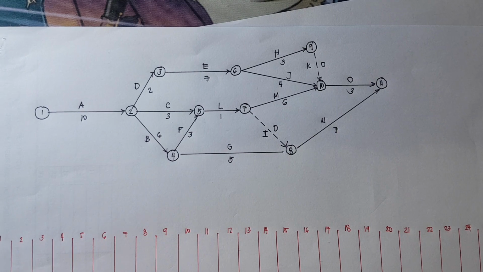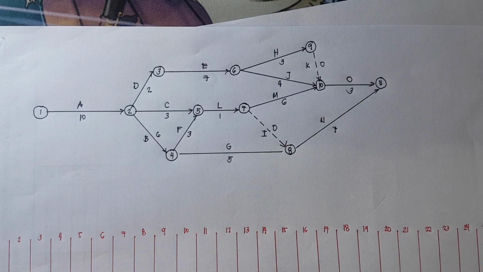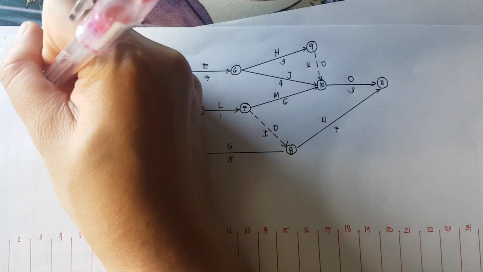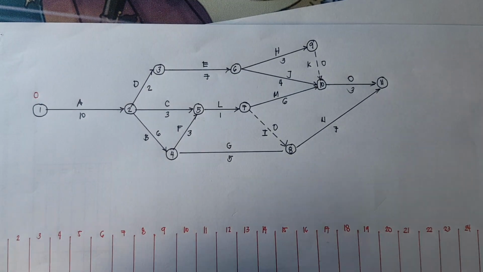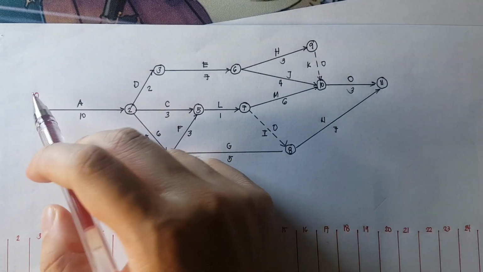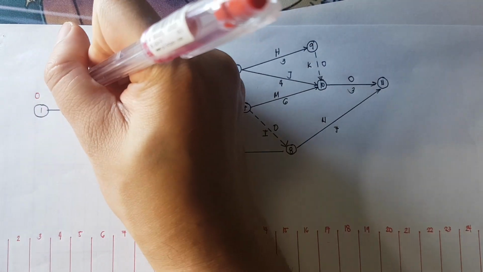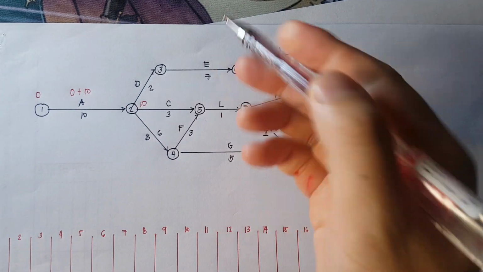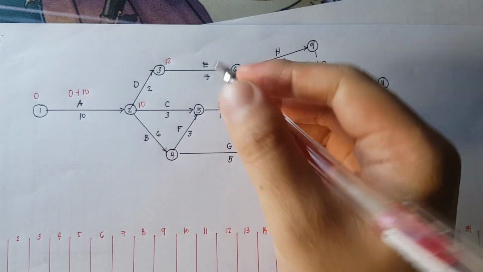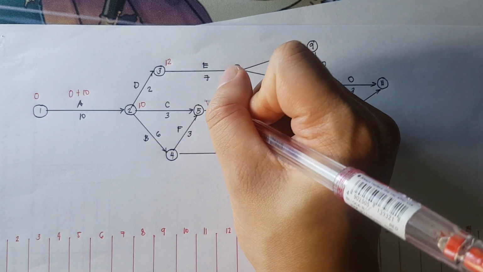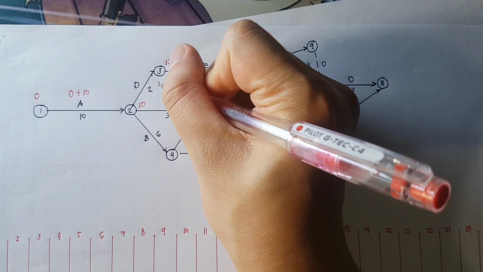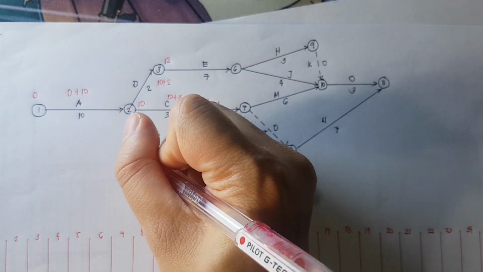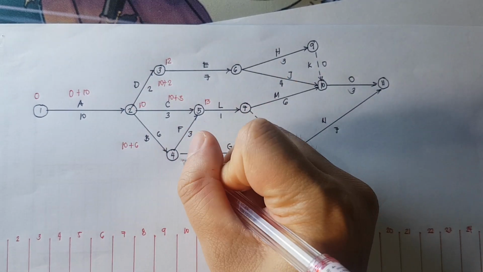The first thing that we need to do is to solve for the earliest start. We all know that the earliest event will always be assumed to be 0 for the early start. For the early finish, it would be the early start plus the duration. So 0 plus 10 is 10. 10 plus 2 is 12. 10 plus 3 is 13. Okay, let's write the solution. 10 plus 2, 12. 10 plus 3, that is 13. 10 plus 6, that is 16.